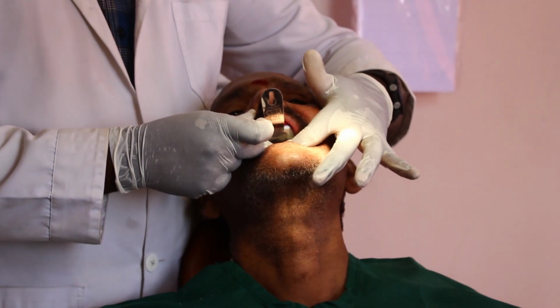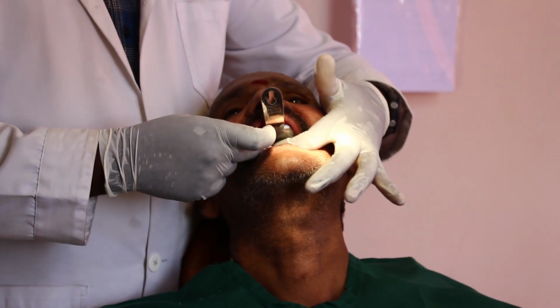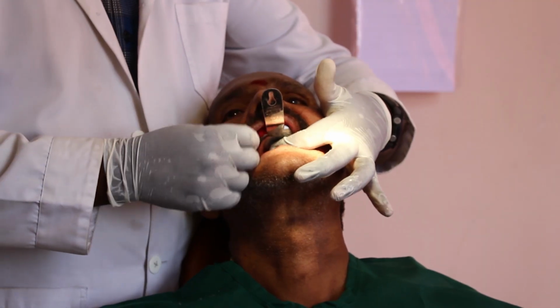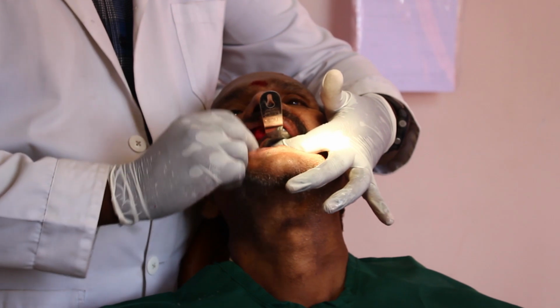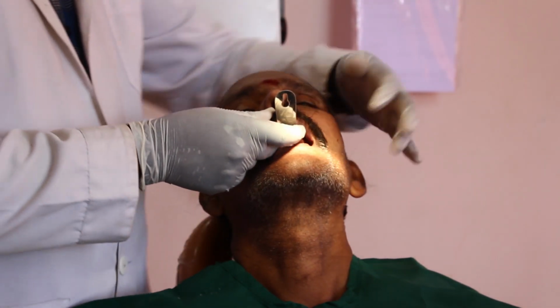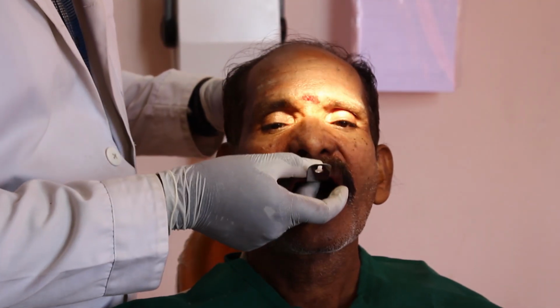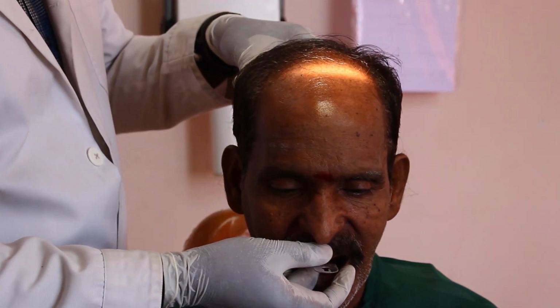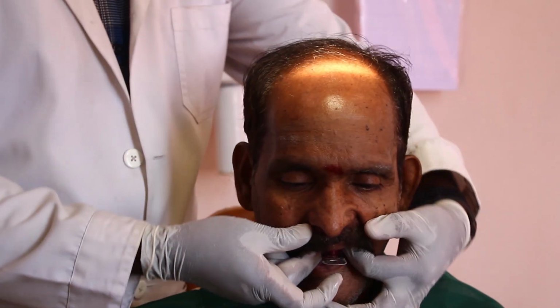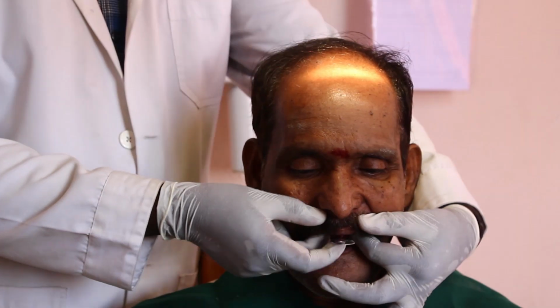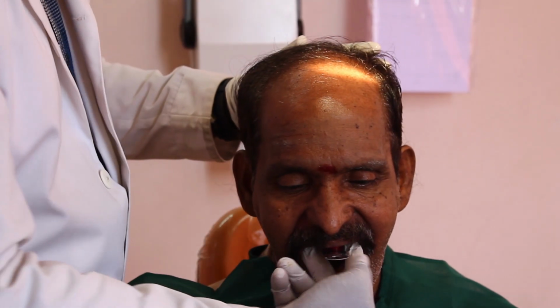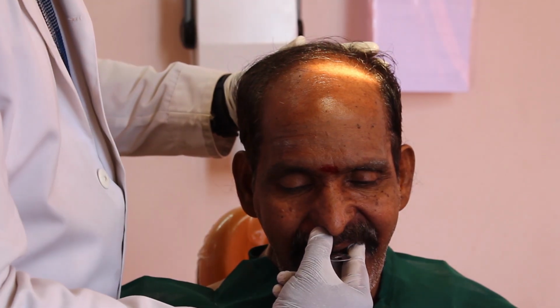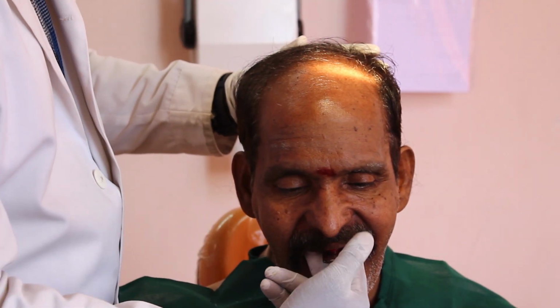And similarly, you have to change the hand and hold with the other hand, and then record the mold on the other side. And ask the patient to bend forward. Bend forward. By which we are activating the soft palate to descend down, so we are going to record the posterior palatal seal area better.